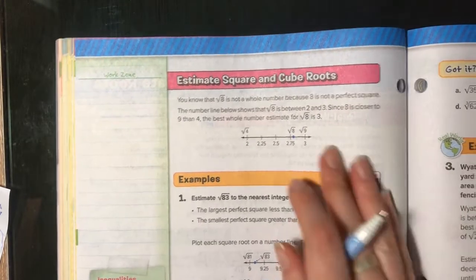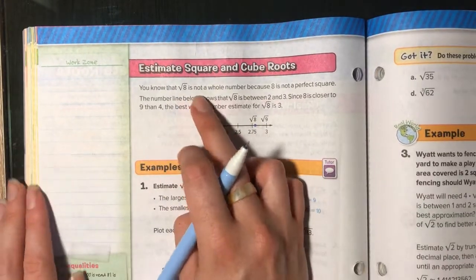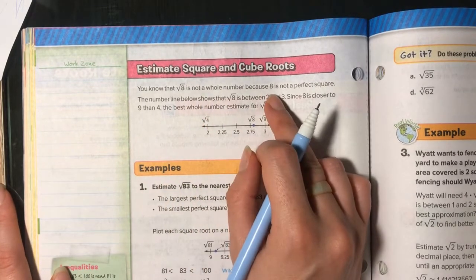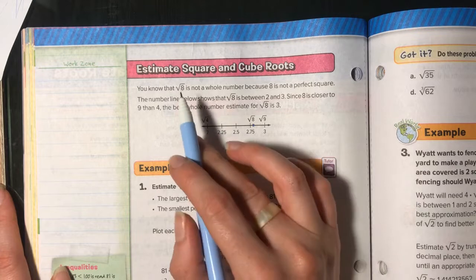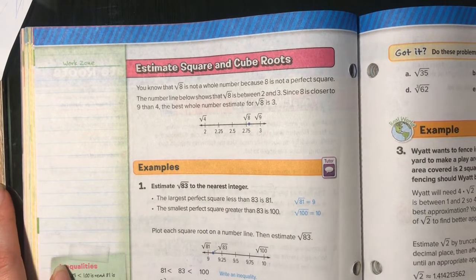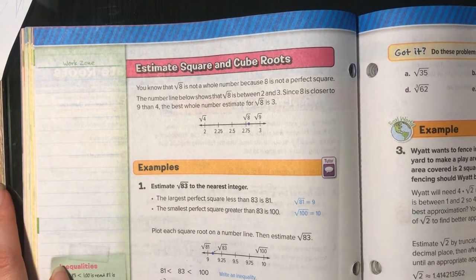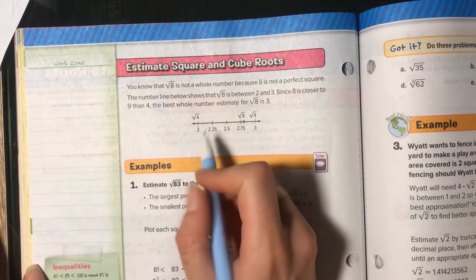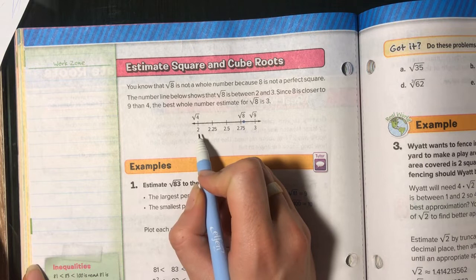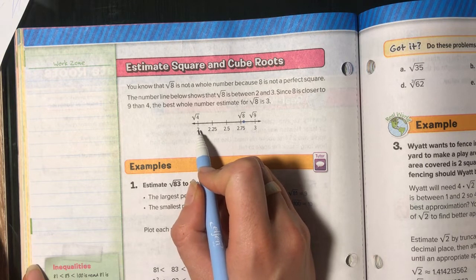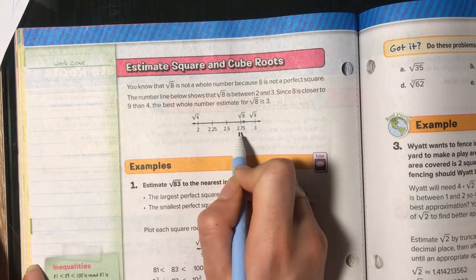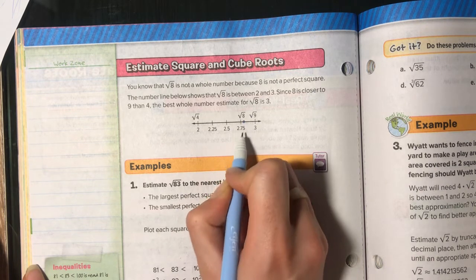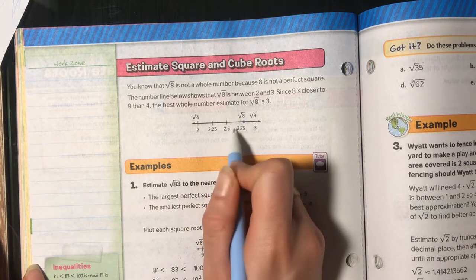Estimate square and cube roots. Okay, you know that square root of 8 is not a whole number because 8 is not a perfect square. The number line below shows that square root of 8 is in between 2 and 3. Because square root of 4 would be 2, and square root of 9 would be 3, but square root of 8 would be somewhere in here.